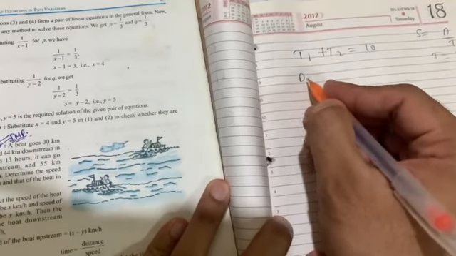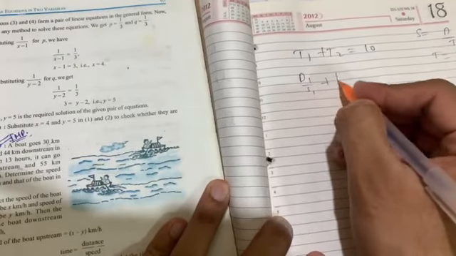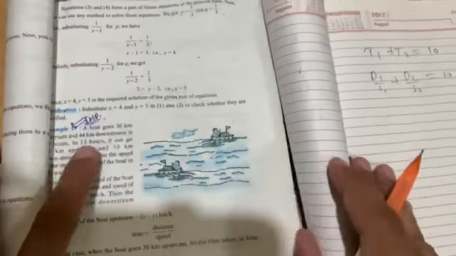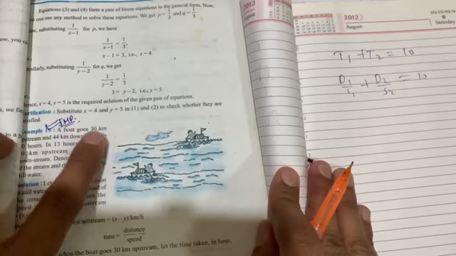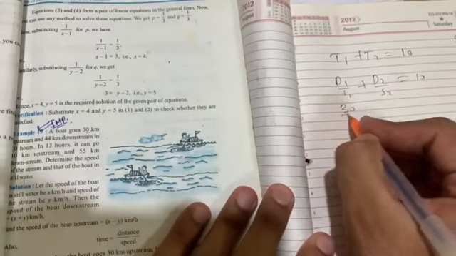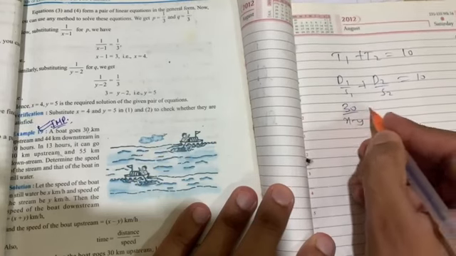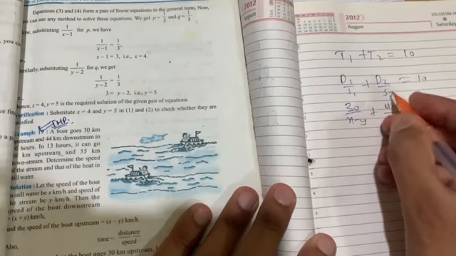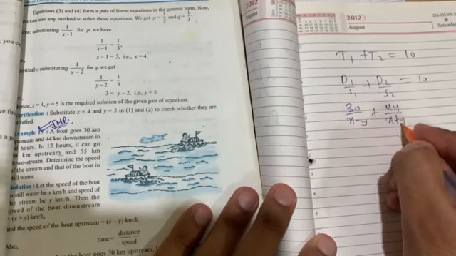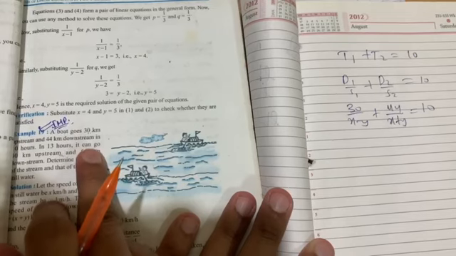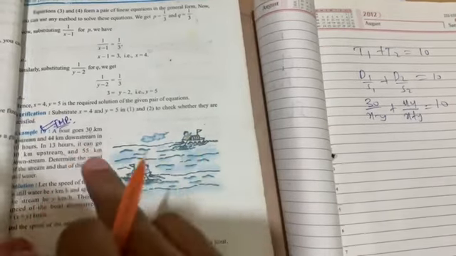So I can say distance 1 upon speed 1 plus distance 2 upon speed 2 is equal to 10. Here it says 30 km upstream, so 30 upon x minus y, plus 40 km downstream, so 40 upon x plus y, is equal to 10 hours.